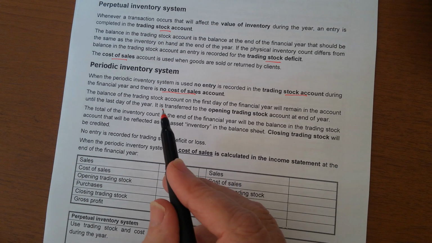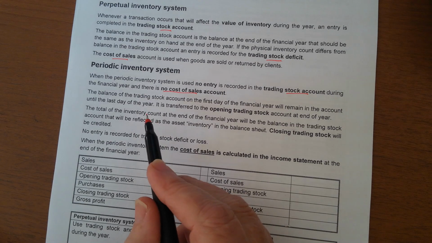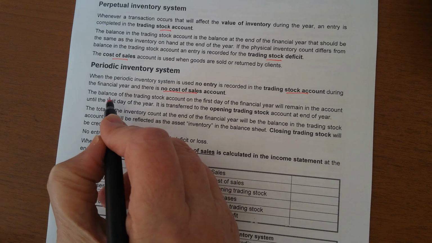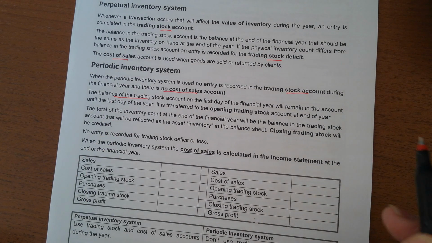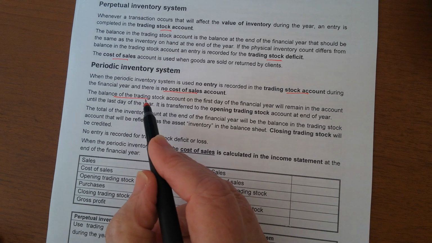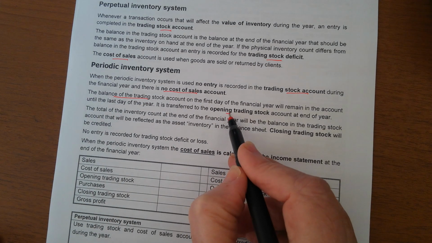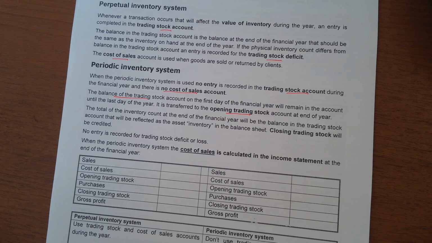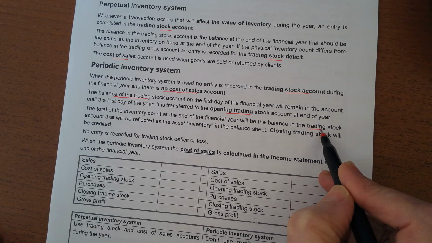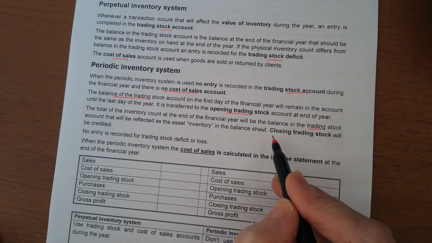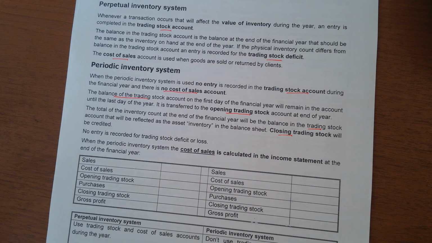In the periodic system, we have an inventory account at the beginning of the year. At the end of the year, we transfer that balance to the opening trading stock account. And then we show that the closing balance according to the inventory account will be debited in the trading stock account, and we will credit the closing trading stock. So you can see there's a big difference between the two methods.